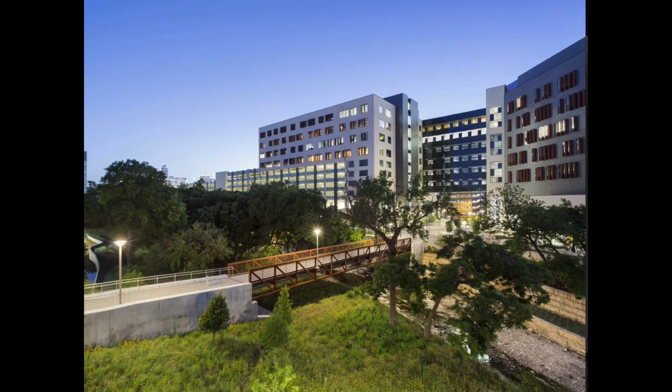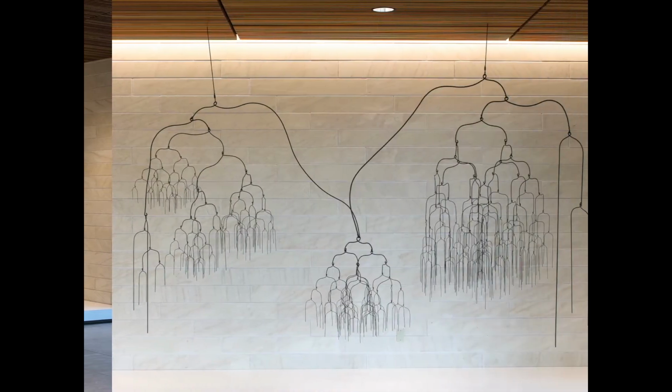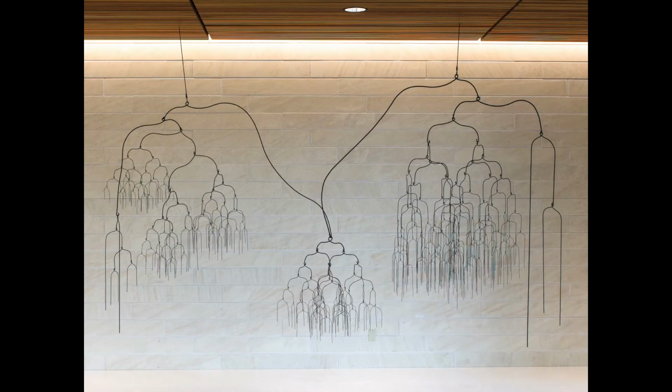The artwork we'll be visiting features both three-dimensional sculpture and two-dimensional drawing. We will first begin with the sculpture. But before we learn any more about the artwork, let's take a moment to just look.